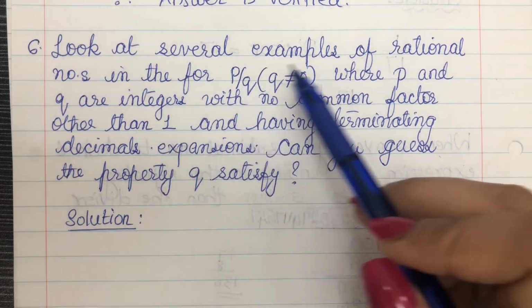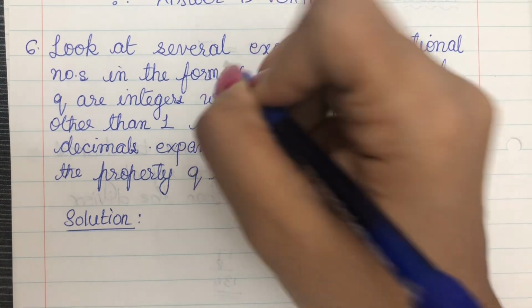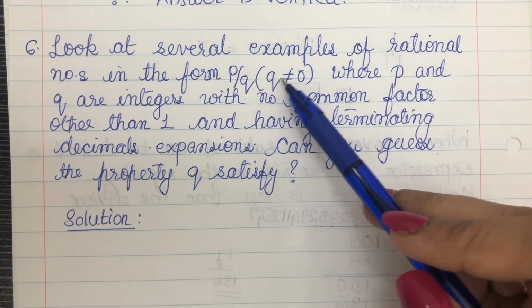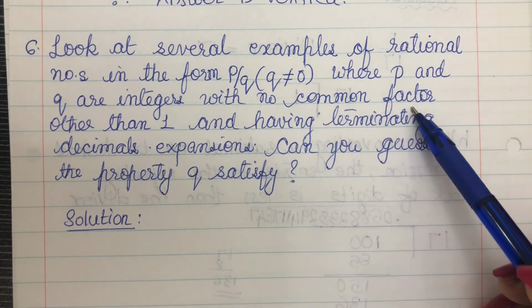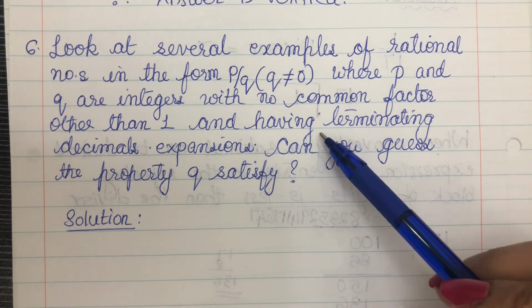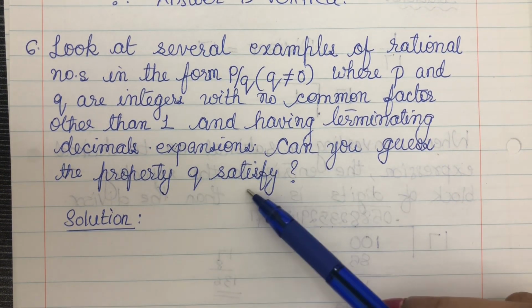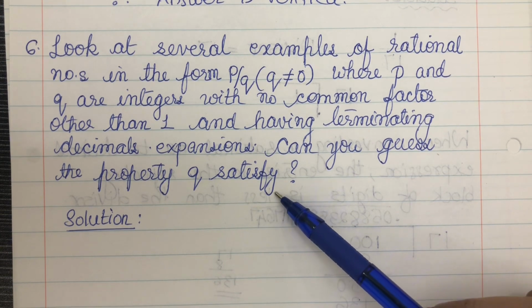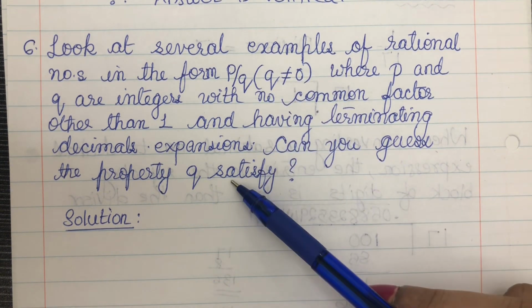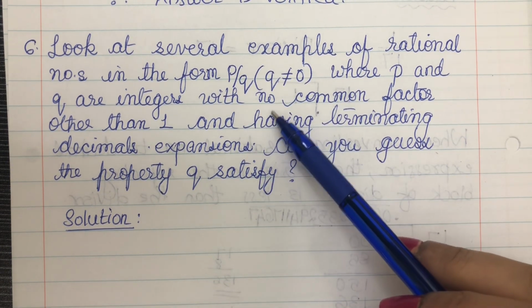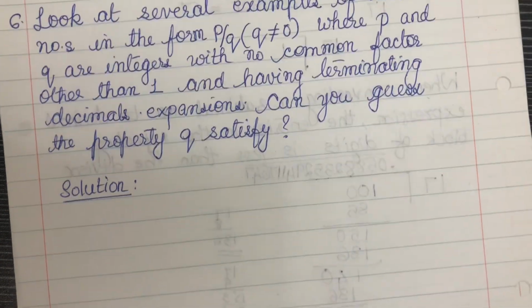Look at several examples of rational numbers in the form p by q, where q is not equal to 0 and p and q are integers with no common factor other than 1, and having terminating decimal expansions. Can you guess a property q satisfies? So, we need to look at some examples of p by q, where p and q are integers with no common factor other than 1. We'll write some examples.